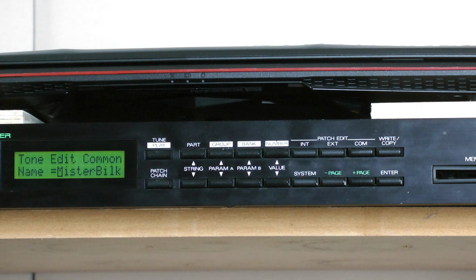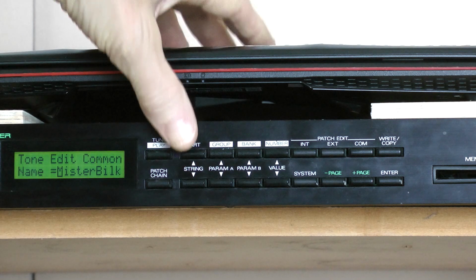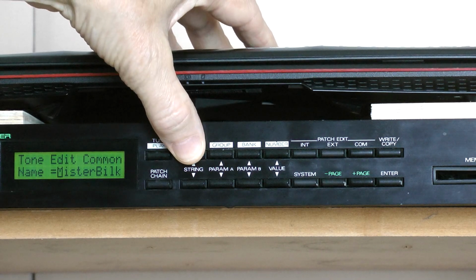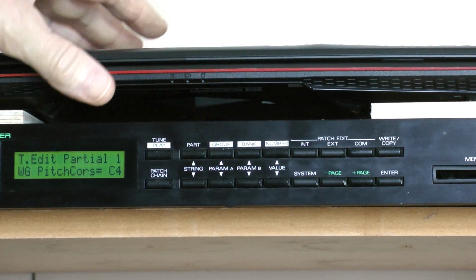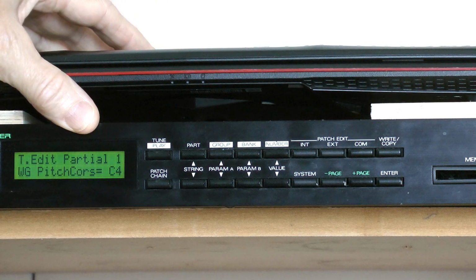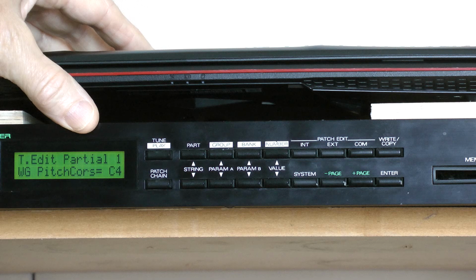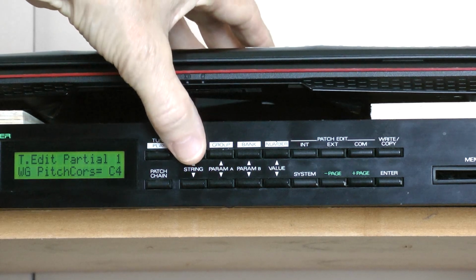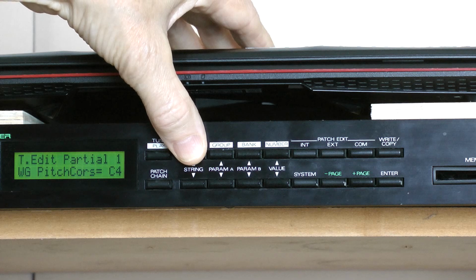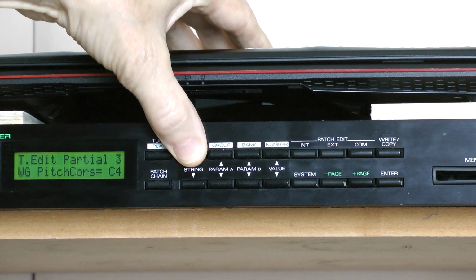From the Tone Edit Common menu, using the Part button, you can scroll up to the first of the partials. There are 4 partials which you can edit. Each one has its own identical set of parameters to partial 1. To scroll up to each partial, press the Part button and this can take you from 1 to 4.